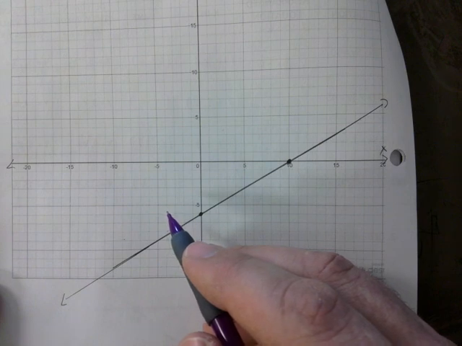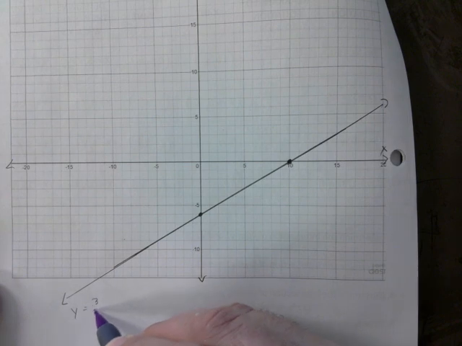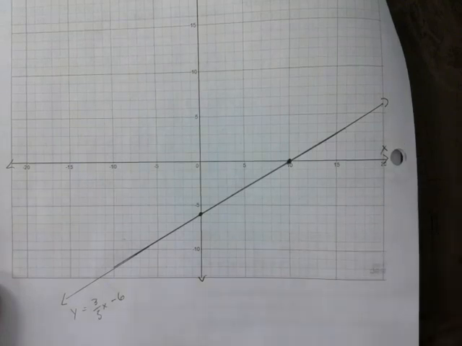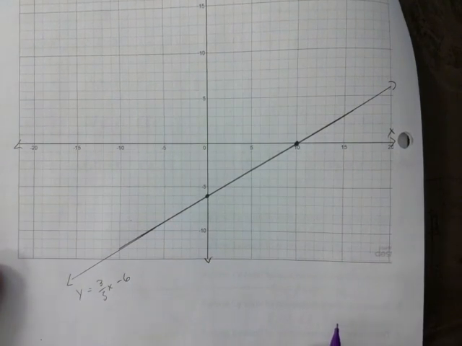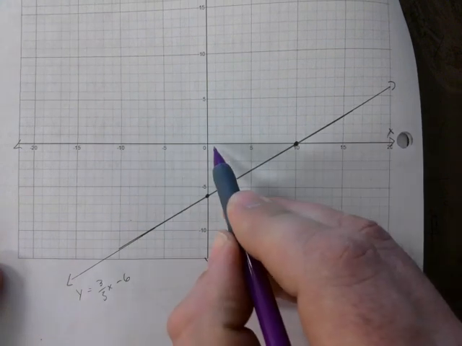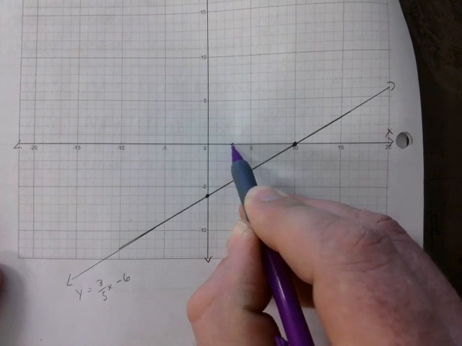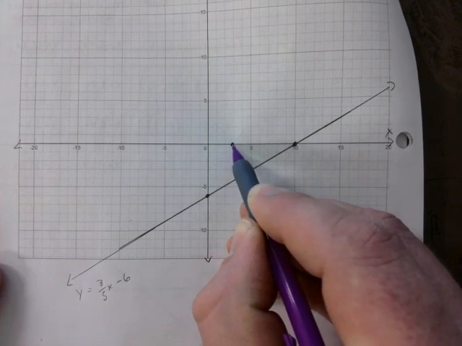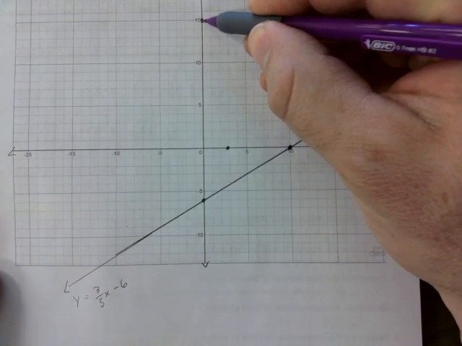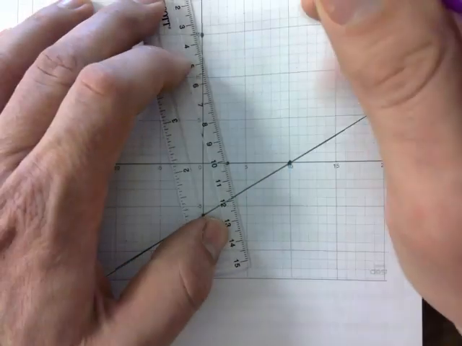Next, this is the equation y is equal to 3/5 x minus 6. That's this one here that I just plotted. The next one is (2.65, 0.15). This is 2.5. 2.65 is just slightly over. So 0.15 is way up here. It has a negative slope. It makes sense that it's dropping.